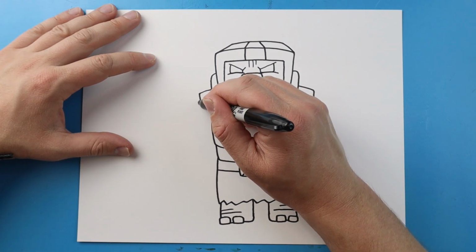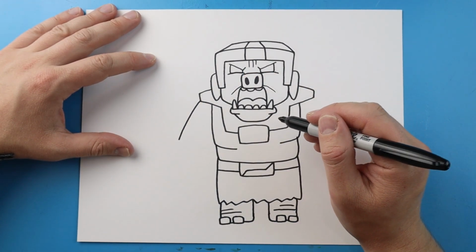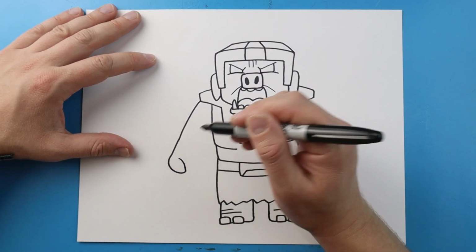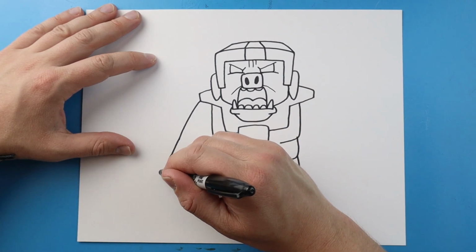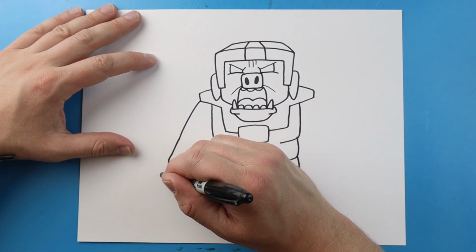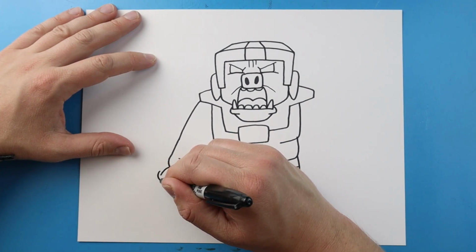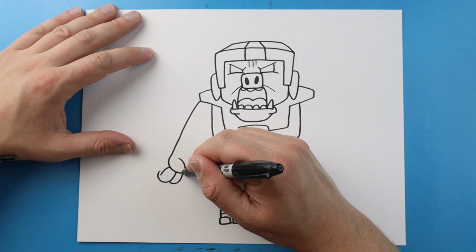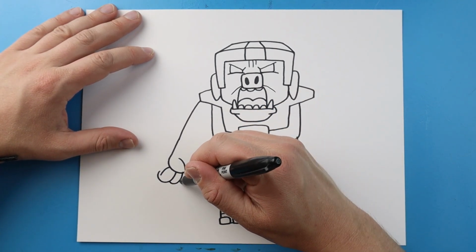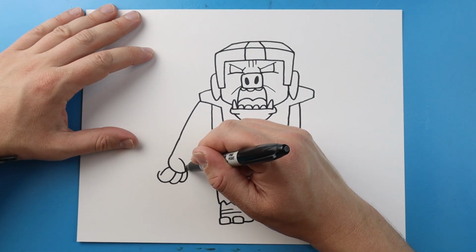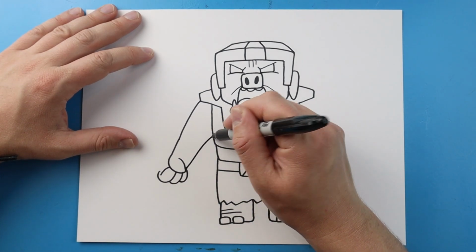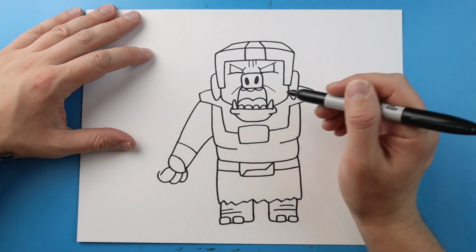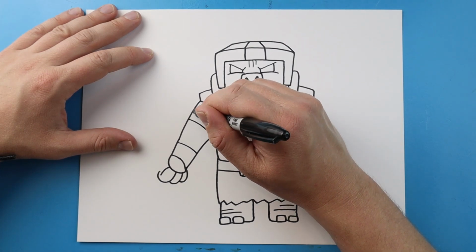Now for the arms, let's bring this line down. When I get to here, I'm going to curve a pointed line around for the thumb. Then we're just going to make a line here and a line that curves around. We'll make one more here. And then one here. And then we're going to bring this line back up. We'll make two lines here. And then we'll make two lines here.